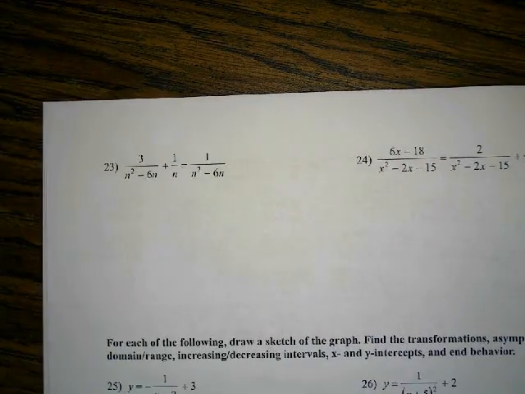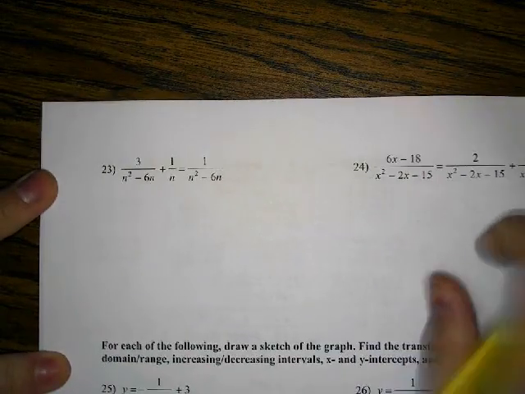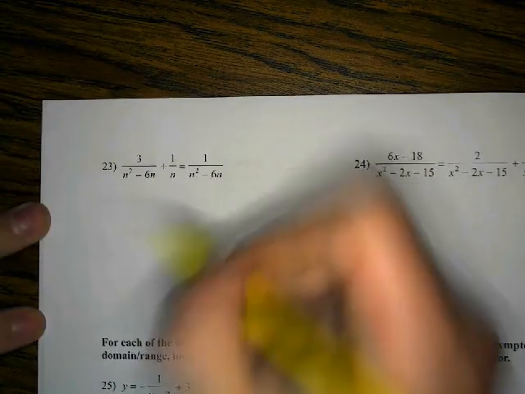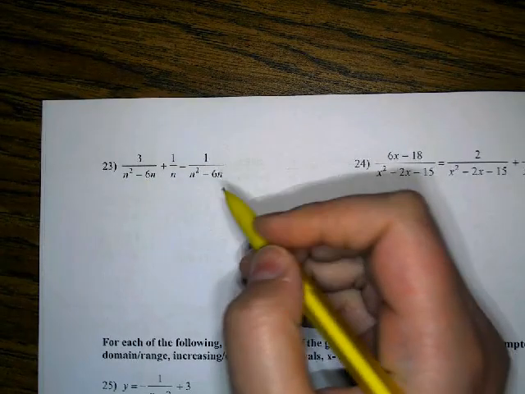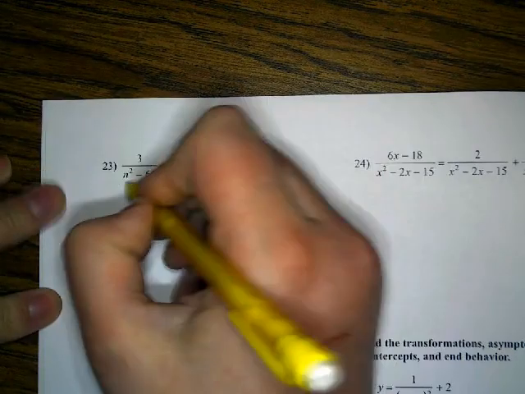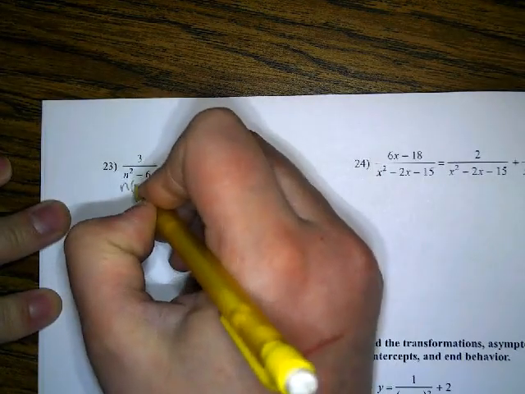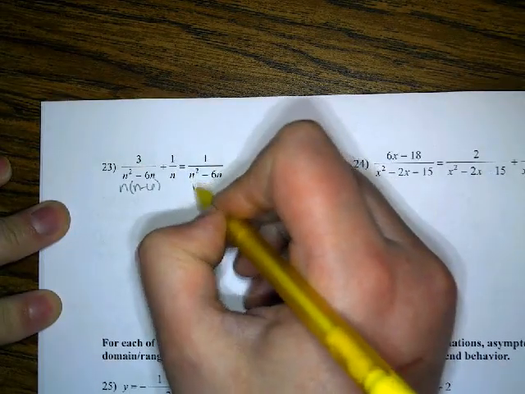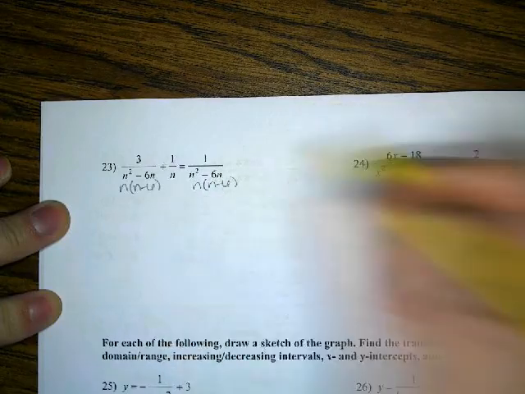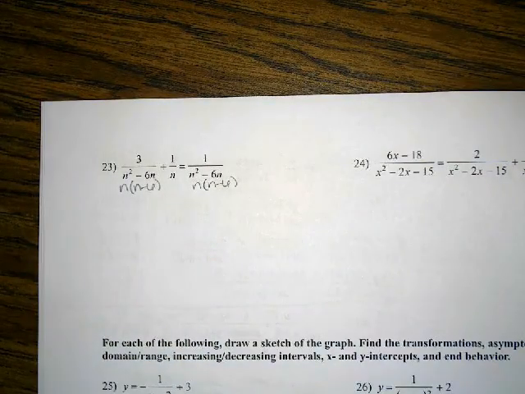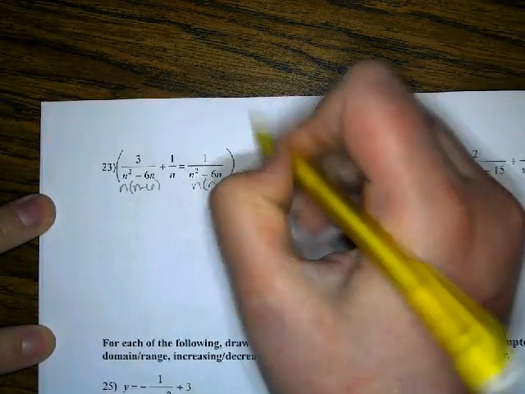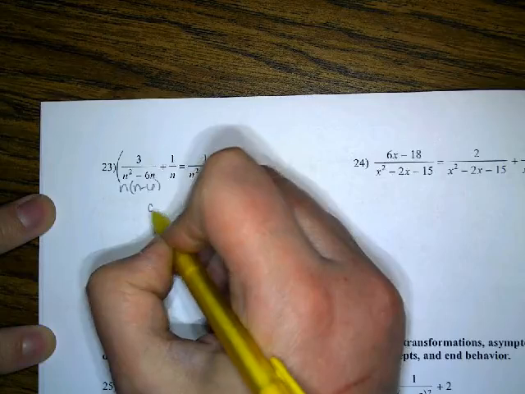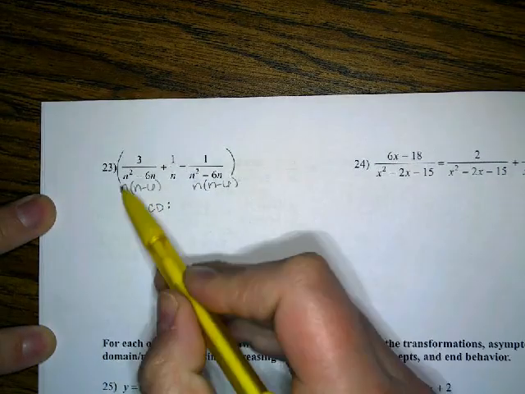So we have to figure out what the common denominator is. We need to look at the factored form of the denominators. Here we have n times n minus 6, just an n, and then here we have an n times n minus 6. With an equation, we're going to multiply by the common denominator. The common denominator would be the single n, but also the n minus 6.